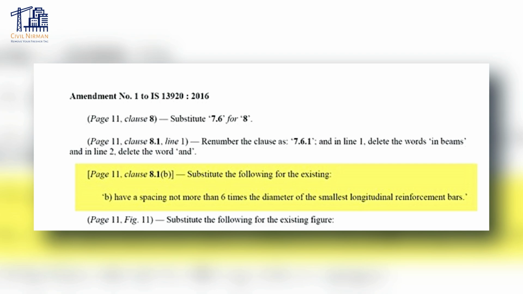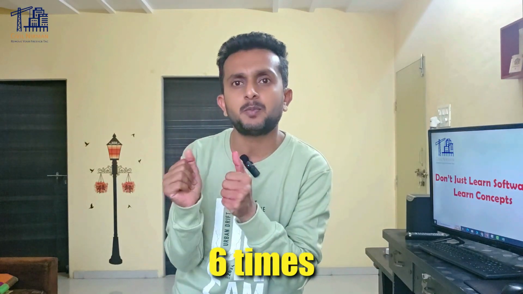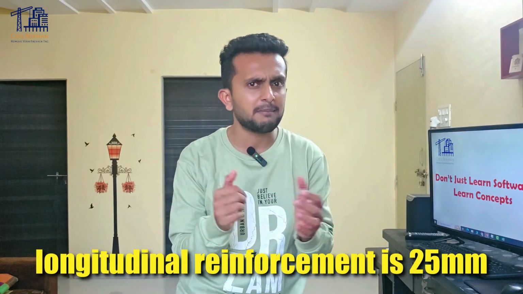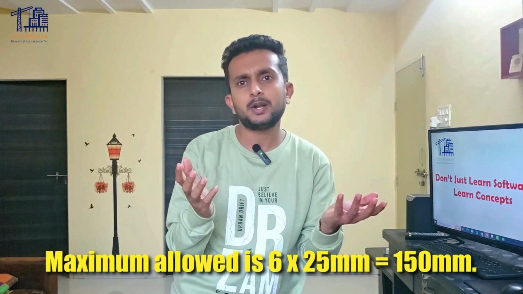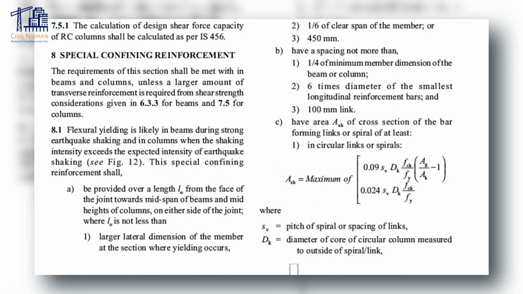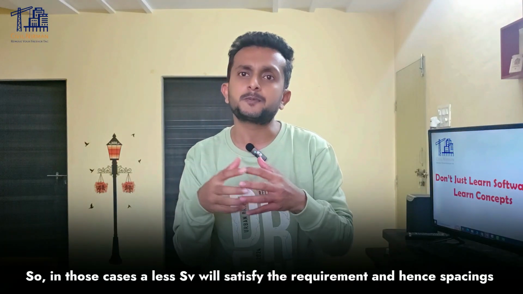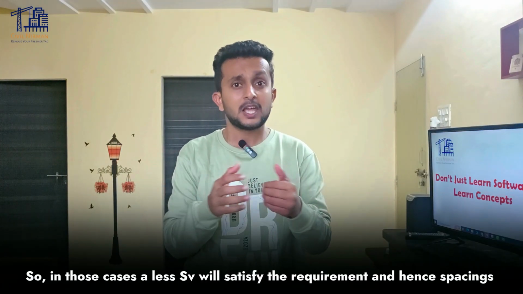Now as per this particular amendment, maximum spacing will be 6 times the smallest longitudinal reinforcement. Let's say the diameter of longitudinal reinforcement is 25 mm, so the maximum allowed spacing is 6 into 25, that will be 150 mm. So the spacing 125 mm is okay. One more important thing, as per clause 8.1c in the amendment and 7.6.1c, we need to fulfill the ASH criteria. Now in some cases the calculated ASH with the maximum allowable SV, that is your spacing, does not satisfy the required ASH. So in those cases, a lesser spacing will satisfy the requirement, and hence spacing is reduced in some cases.